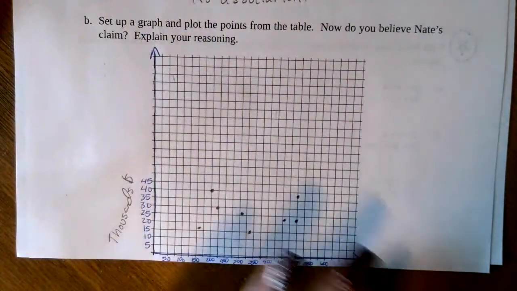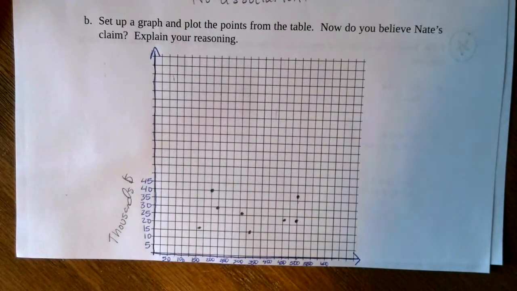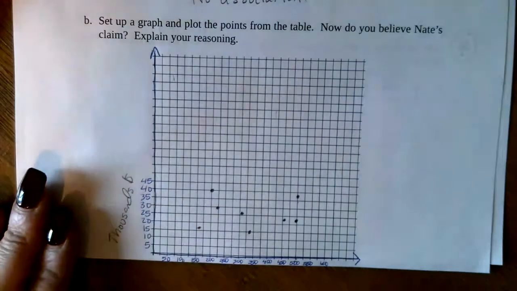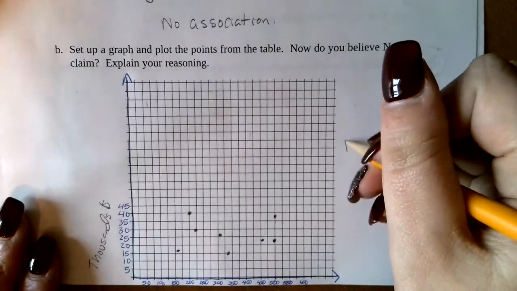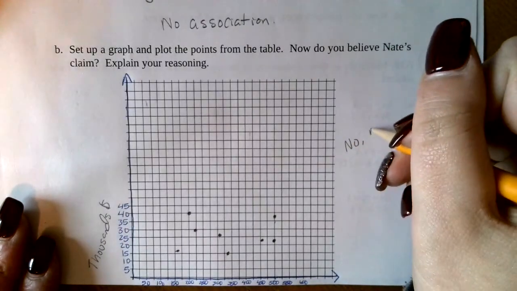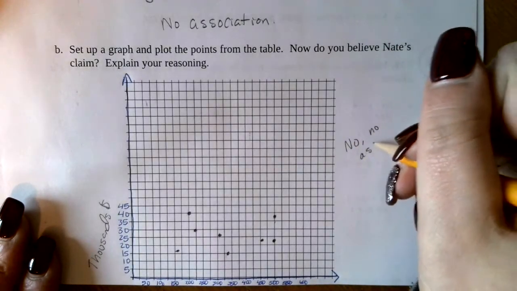And we can see our dots are all over the board, right? There's not a nice trend that's happening. So now do we believe Nate's claim? No, we don't. There's no association.